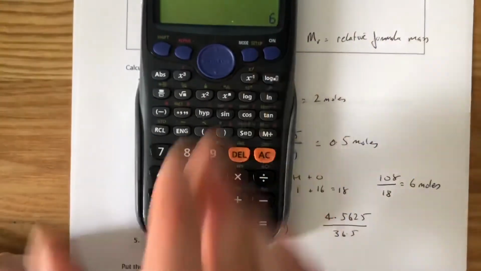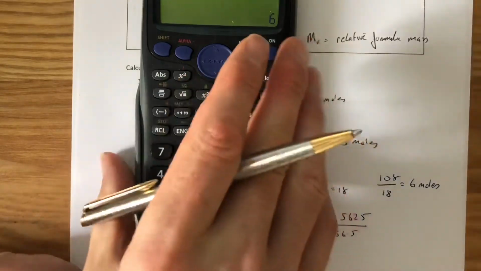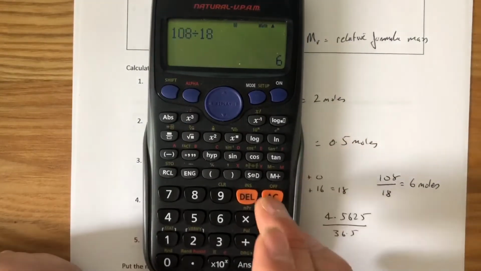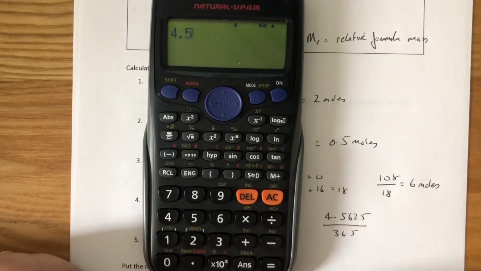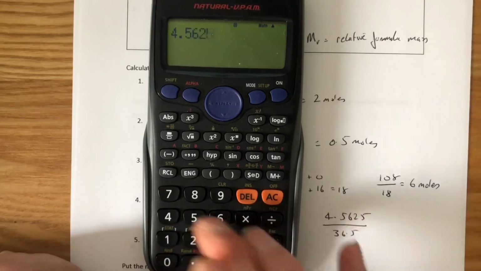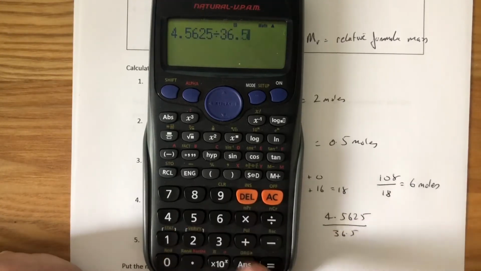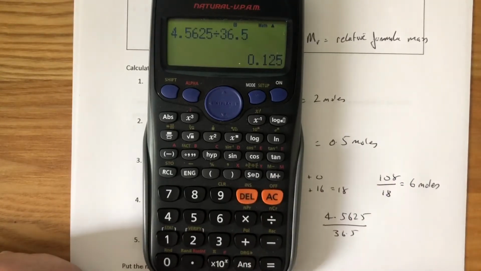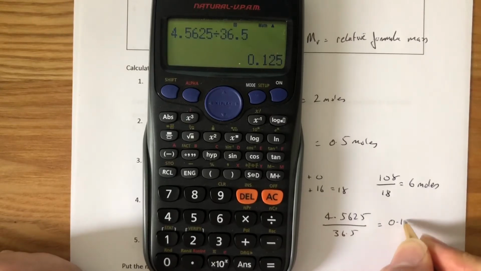So what's that going to be? It's obviously a fraction, isn't it? So it's around about 0.1, 0.2ish, maybe, who knows? Let's put it in there and have a quick look. 4.5625 divided by 36.5 equals 0.125. I said between 0.1 and 0.2, didn't I? So that sits with my guesstimate quite nicely.